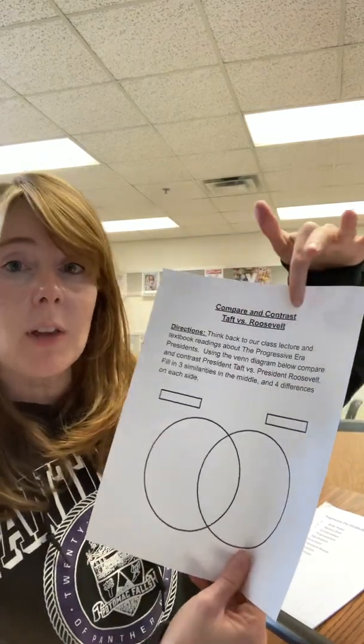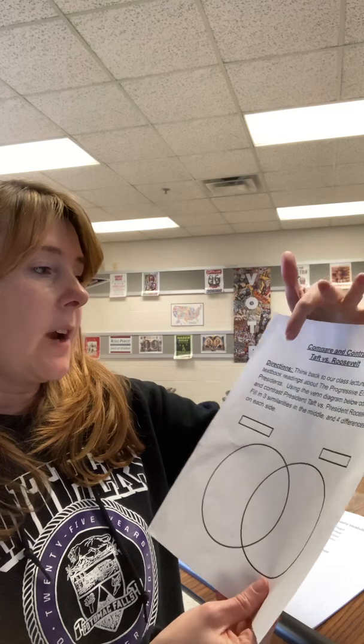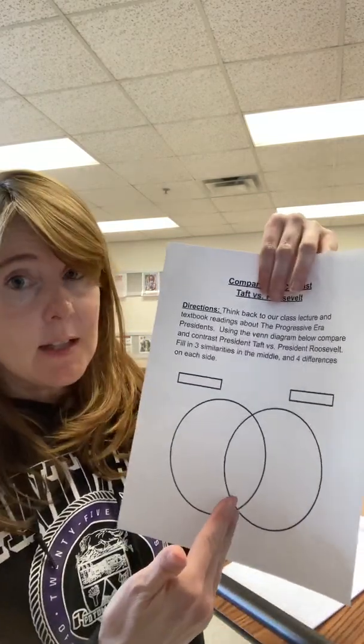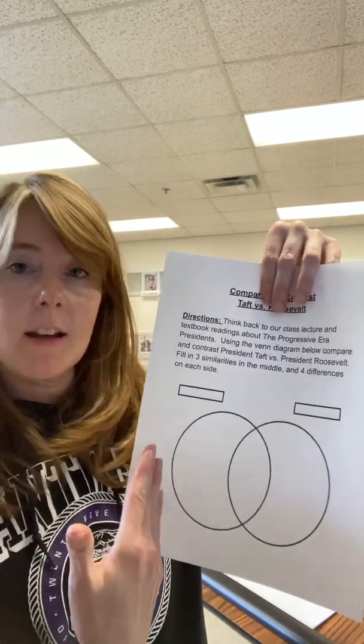The directions are very clear. They need to think back through their lecture notes, textbook readings, and other activities during the progressive era. Use the Venn diagram below to fill in the similarities in the middle and then differences on either side.